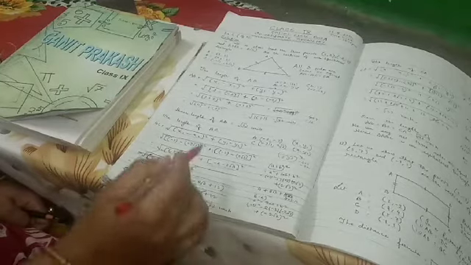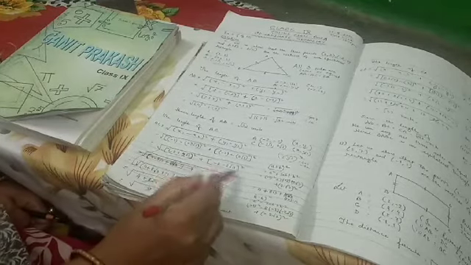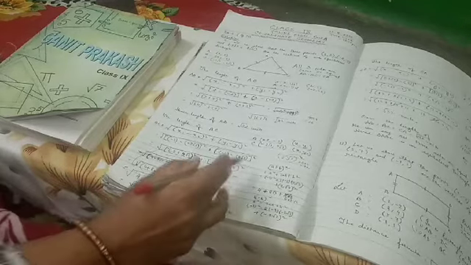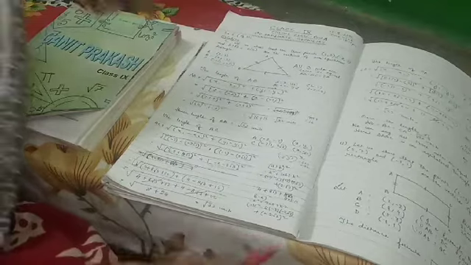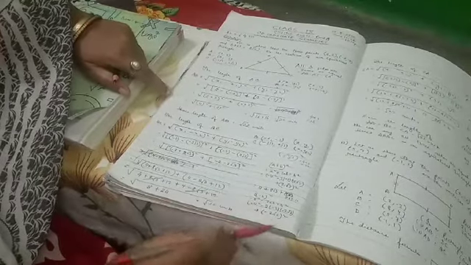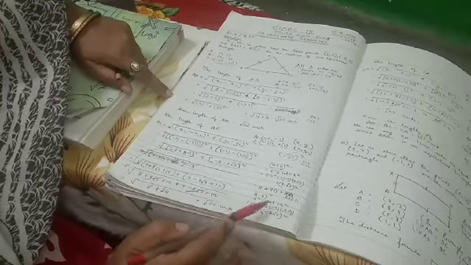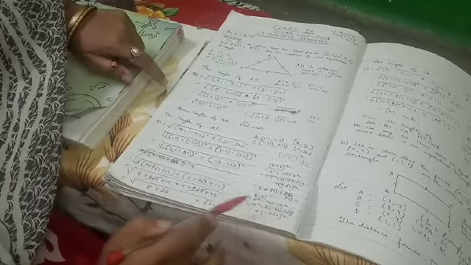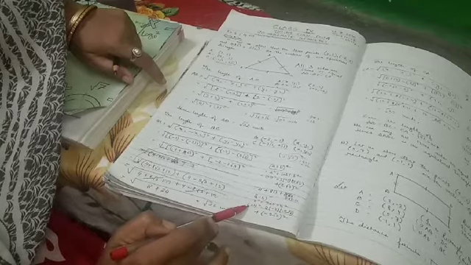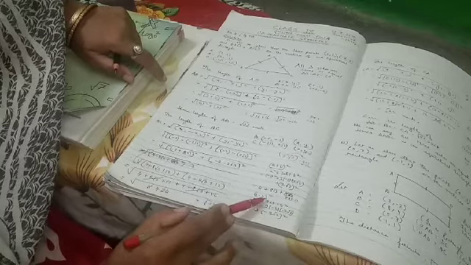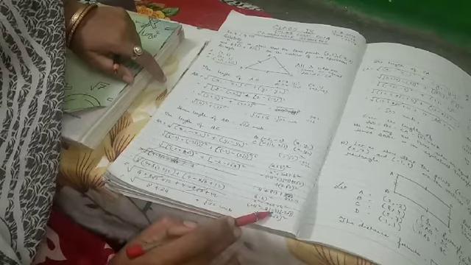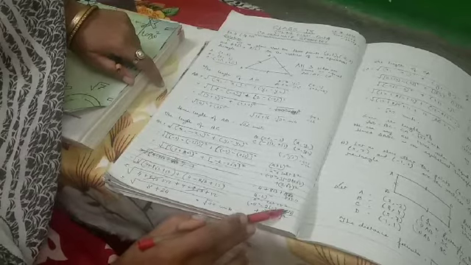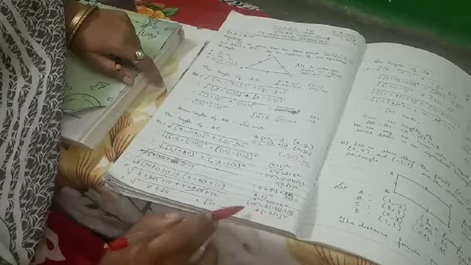Similarly, what is this one? How to solve this one? Minus 2 root 3 whole square. This you will apply the second formula, A minus B whole square. What is A minus B whole square? A square minus 2AB plus B square. A square we will put what? Minus 2 whole square. Minus 2, instead of A we will write what? Minus 2. Instead of B what we'll write? Minus 2 root 3. Now let's calculate.